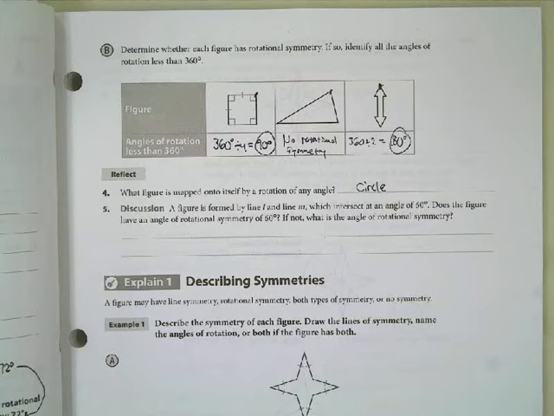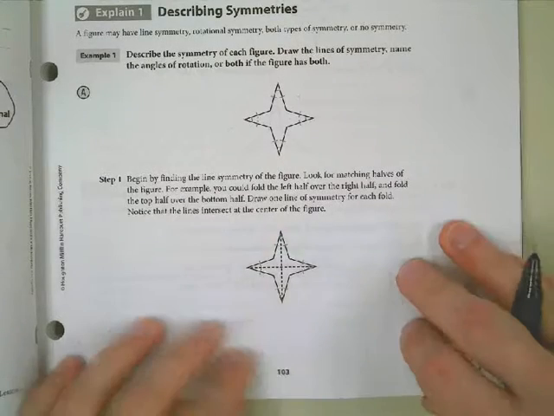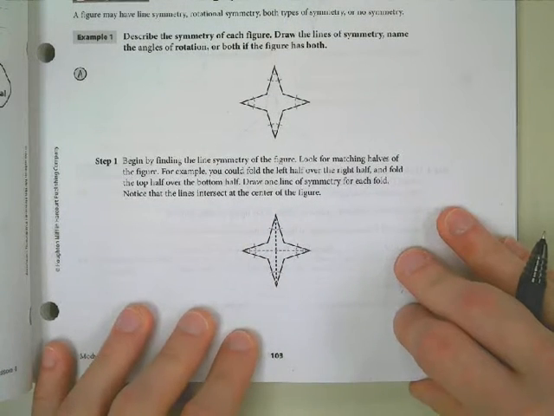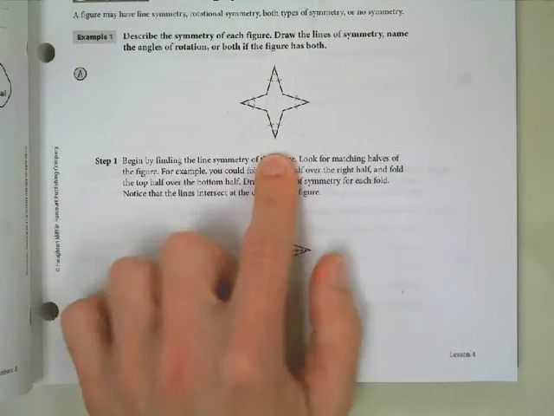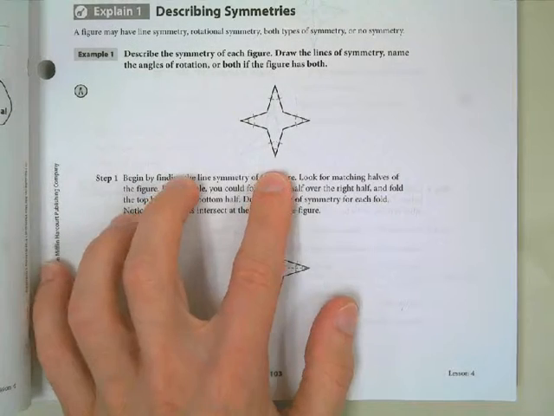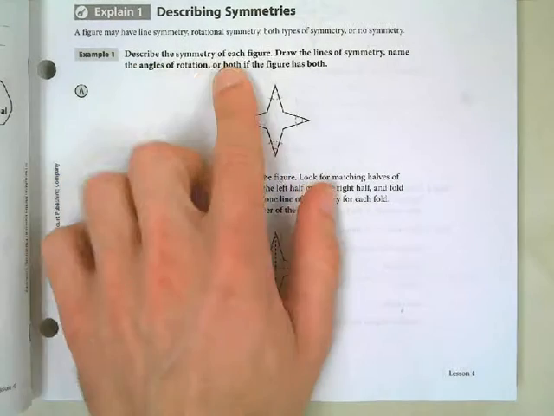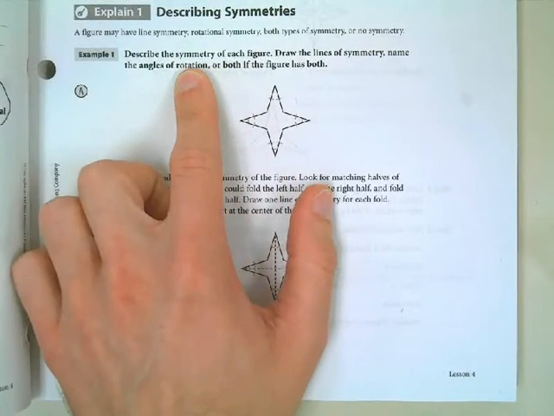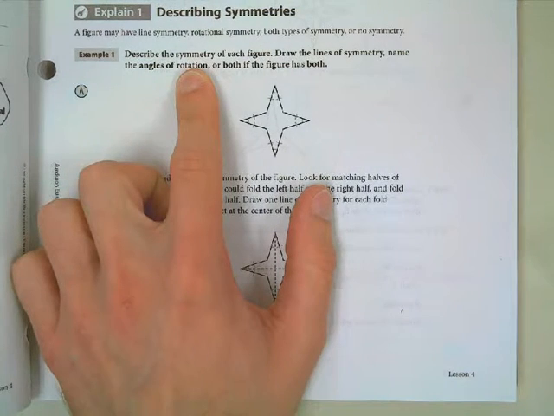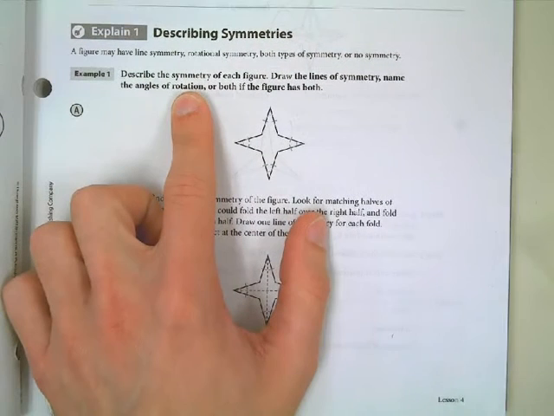Okay? So, last thing I want to look at here. We have this shape. It says to describe the symmetry. So that means we want to describe not only, well, what 2 symmetries do we want to describe here? Rotational and line, or reflectional, if you want to call it that. Rotational and line or reflectional symmetry.